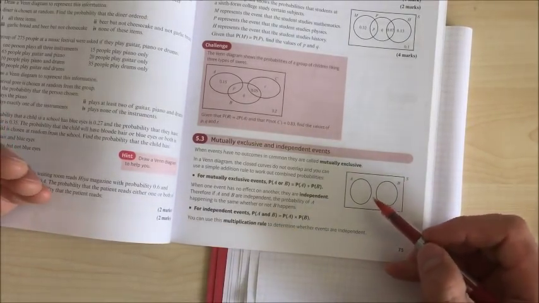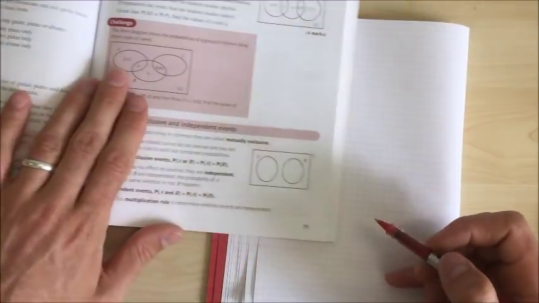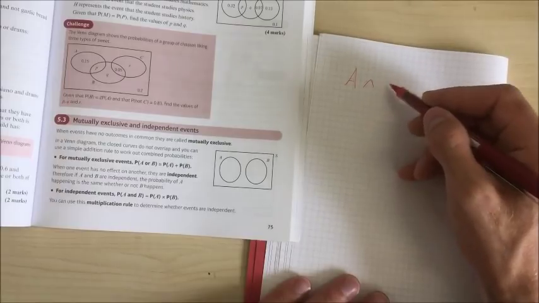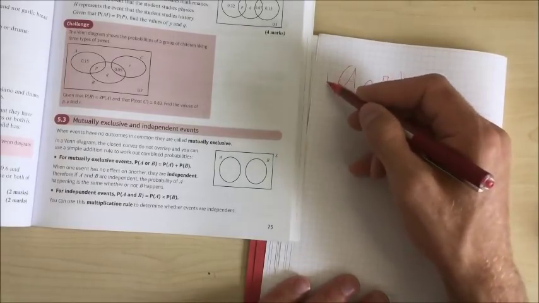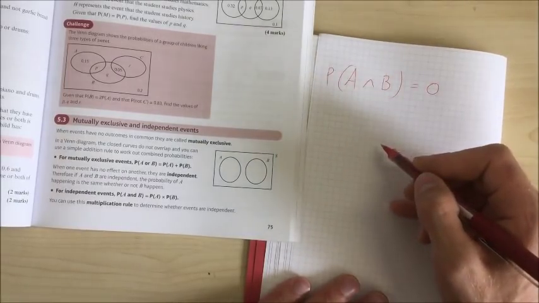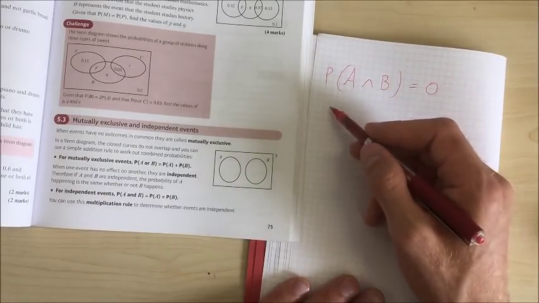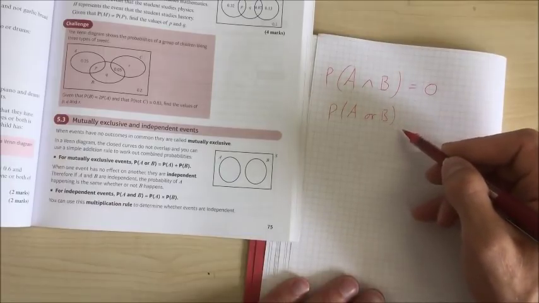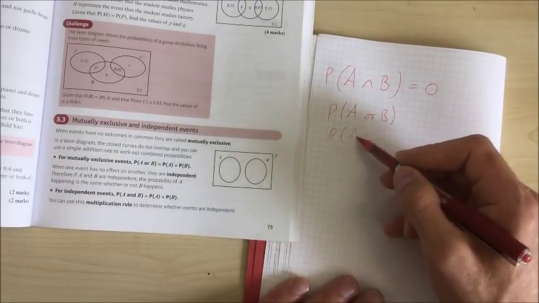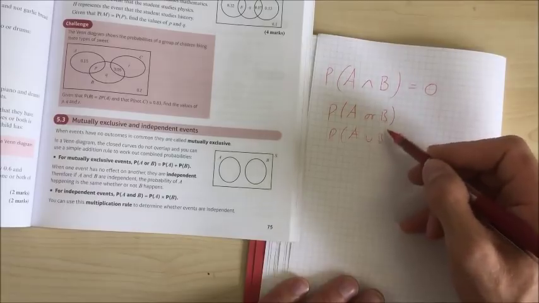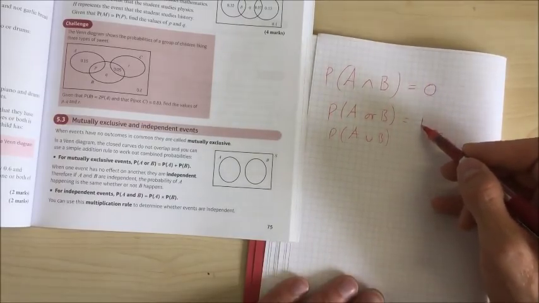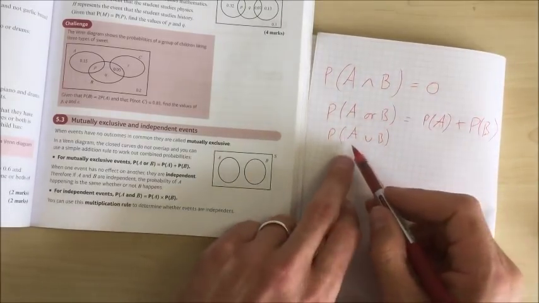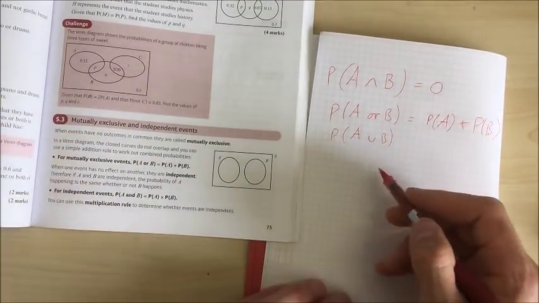If the events can't happen at the same time, there can't be an overlap. So by definition, if we've got mutually exclusive events, the probability of A intersection B is 0. There is no overlap. So that means the probability of getting A or B, that's the same as the probability of A union B, is the probability of A plus the probability of B. Okay, so the union, remember, means A happening or B happening.